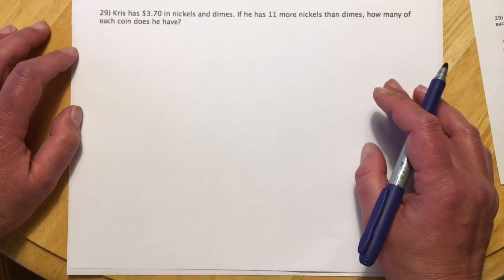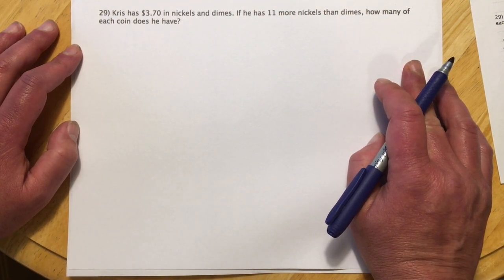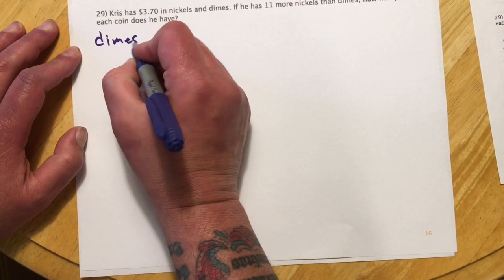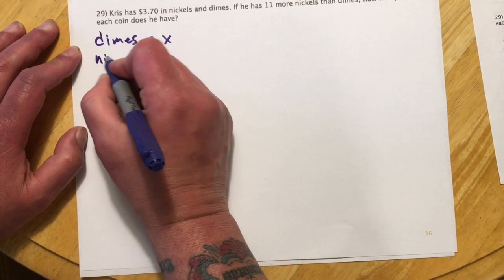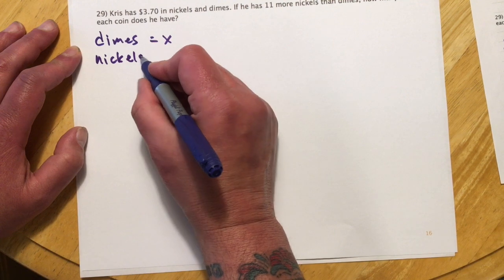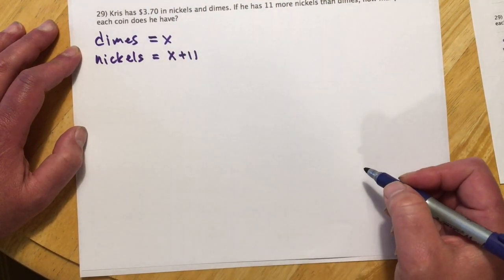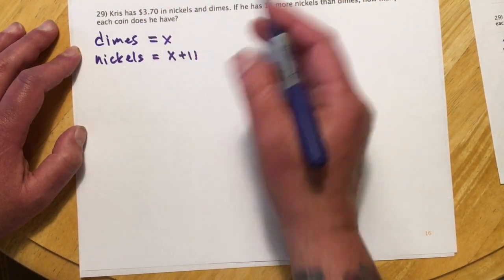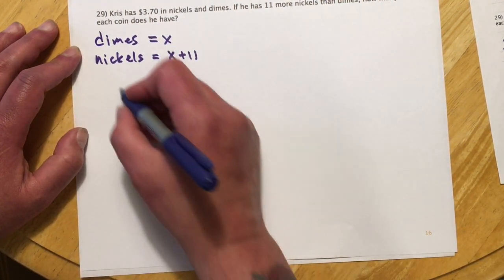And then we had the coin problems. So Chris has $3.70 in nickels and dimes. If he has 11 more nickels than dimes, how many of each kind of coin does he have? So we're going to let dimes be x. And he has 11 more nickels than dimes. So nickels are going to be x plus 11. And then we know they're worth $3.70. So I can either do this whole thing with or without decimals. I'm going to pick without decimals because I think it's easier.